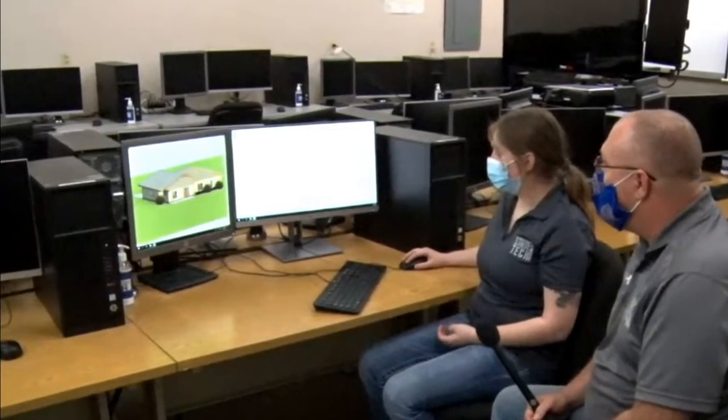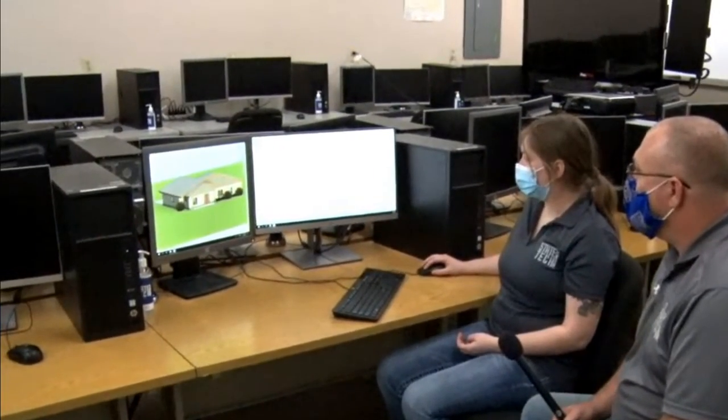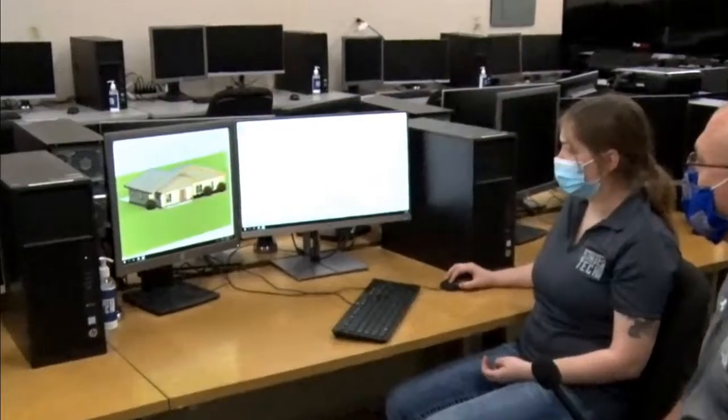Hi, I'm Mike Etter, and I'm here with Bree. Bree's working with Revit, which is our software for house design. Bree, I see that you have a couple different windows up here. Can you tell us a little bit about what you're drawing? All right, so here I have a first floor plan for a house. You can see over here.